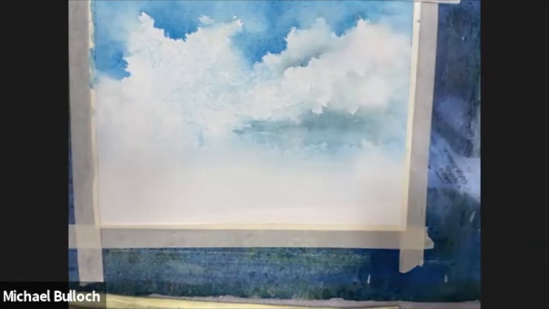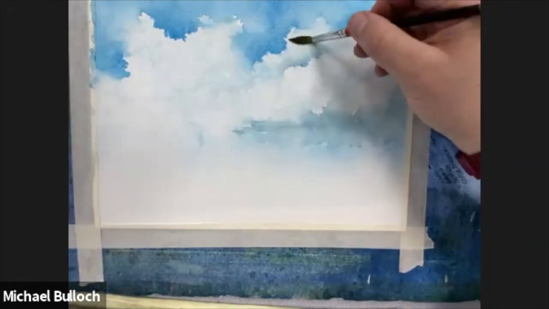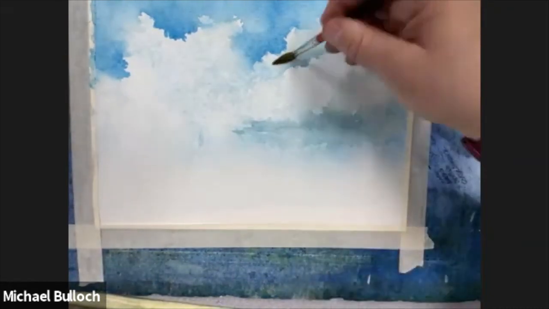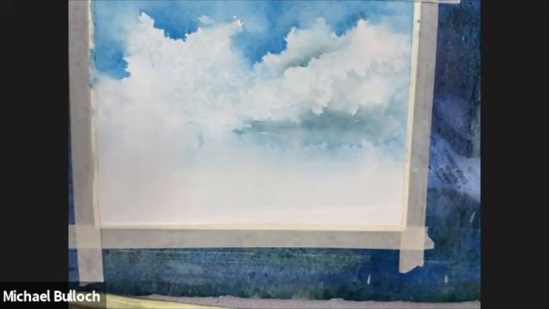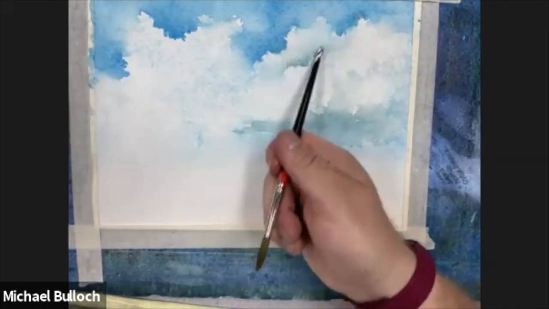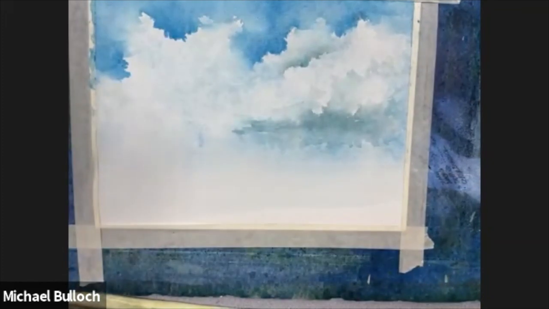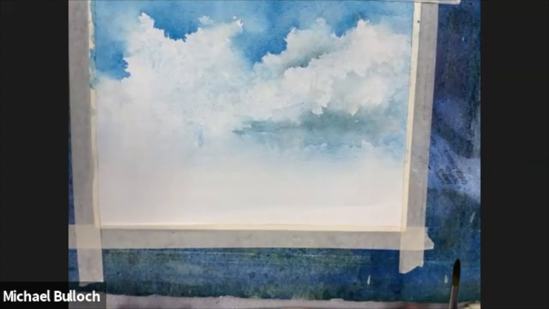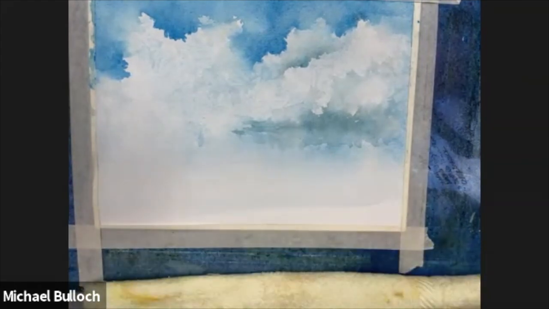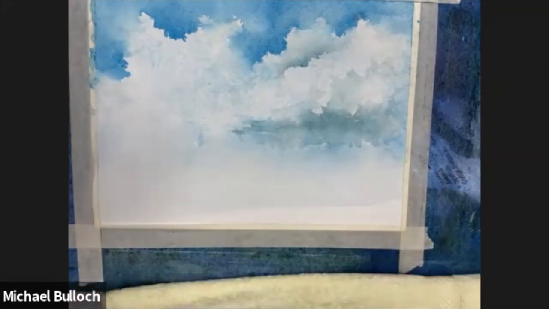Do I like that? I don't know, but I'm going to leave it alone. I'm going to wait till that dries to deal with it. But yeah, so now I've got this cloud that's peeking up out from behind. And it could be the same cloud. It's just rolled over and then it pops back up and, I mean, who knows? Clouds do all sorts of crazy things.